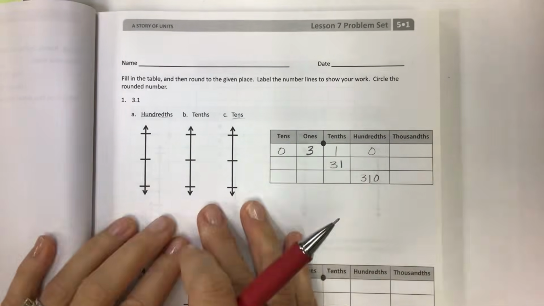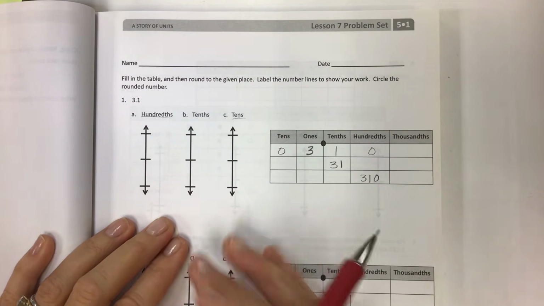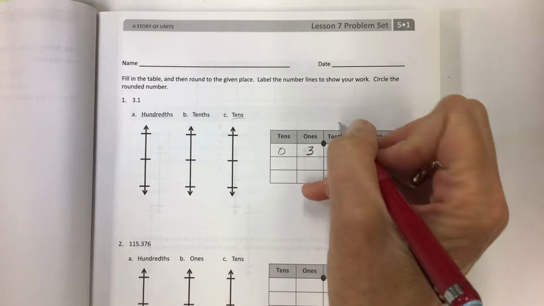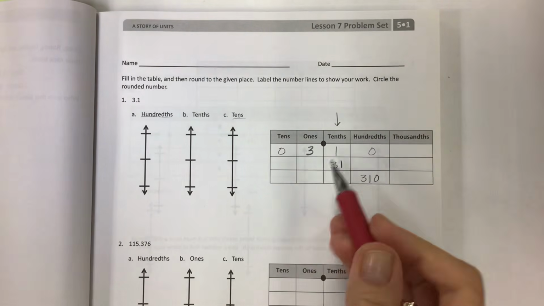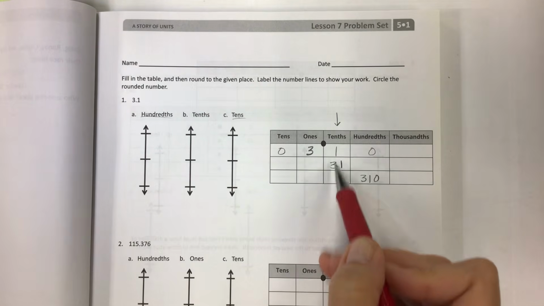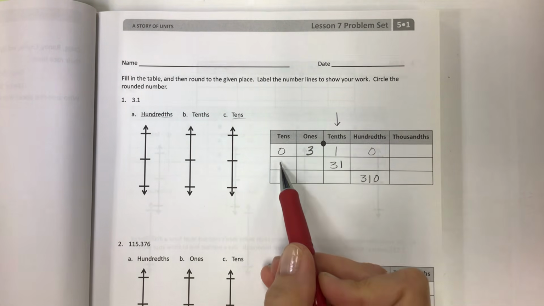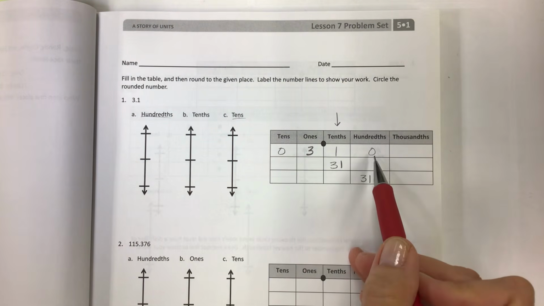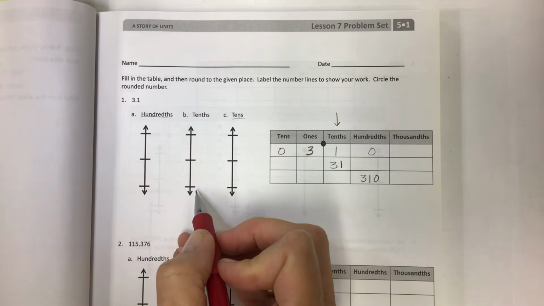Okay, now using the vertical number line, how do you do that? Well, let's start with the tenths because we actually have the digits here. I don't necessarily have a helping number, but I have a digit here as opposed to the tens or the hundredths, which both have zeros. So let's start in the tenths.